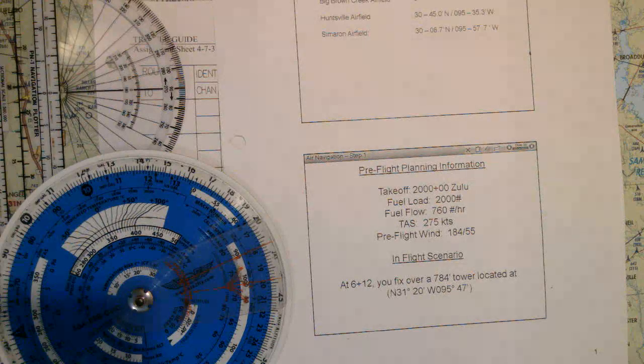They give you pre-flight planning information. So they give you takeoff information, fuel load. So that's what you start with for fuel. Fuel flow, true airspeed, pre-flight winds, and then they give you the in-flight scenario too. This video is only the pre-flight, so if you need to, go to the other video for the in-flight scenario. Okay, so we're only going to talk about just set yourself up and then doing the pre-flight stuff.